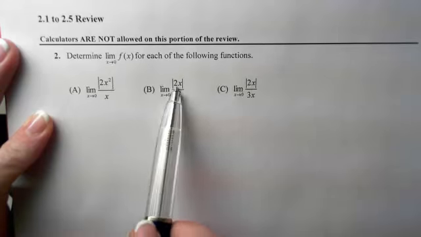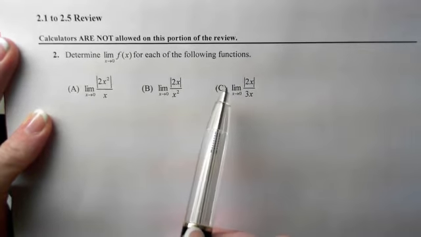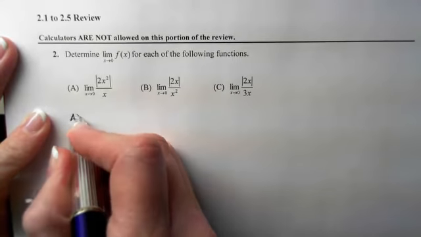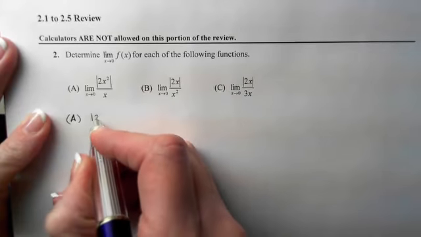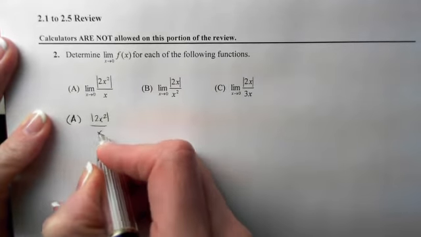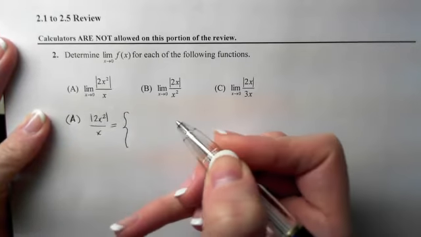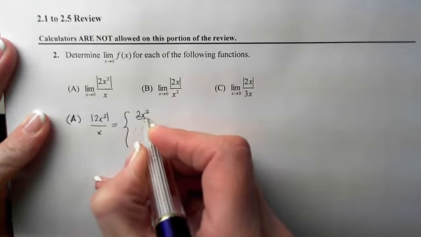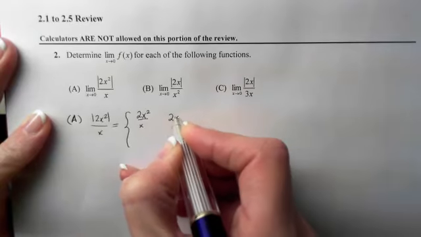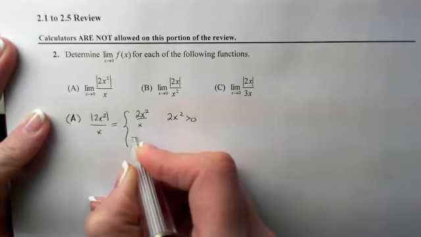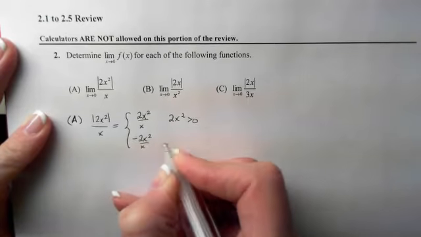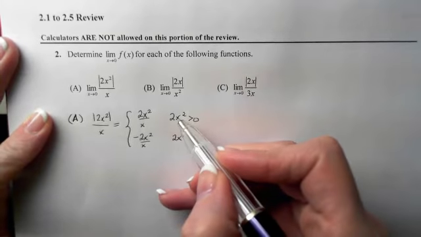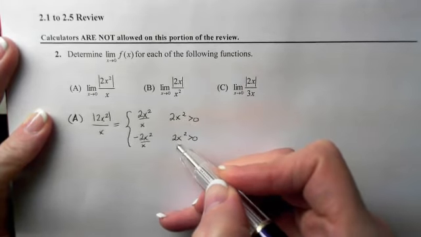If we look at all 3, we see that we have absolute values. Absolute values are piecewise functions in disguise. So if we want to do part A, my first job is to rewrite this function with its pieces. Remember that the pieces of an absolute value function are, we either leave the inside alone when the inside is positive, or we take the opposite of the inside when the inside is negative. So before we continue, let's look at when the inside would be positive and when the inside would be negative.